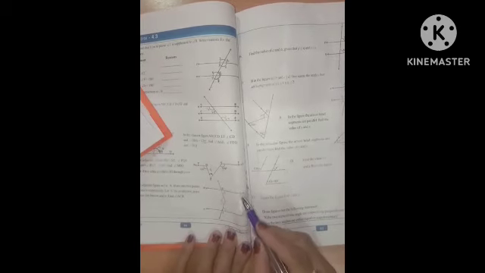Yeah, these two parallel lines are given. A and B are two points on M and N respectively, and C is an interior point between the lines M and N. How do we calculate the angle ACB?